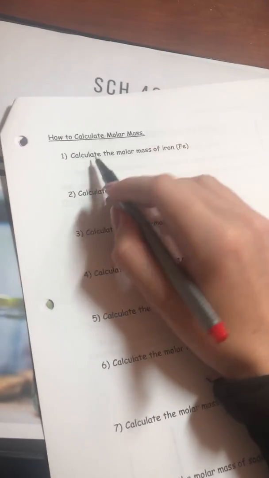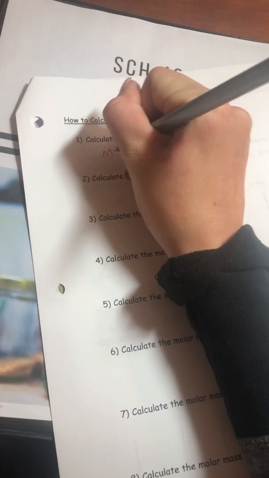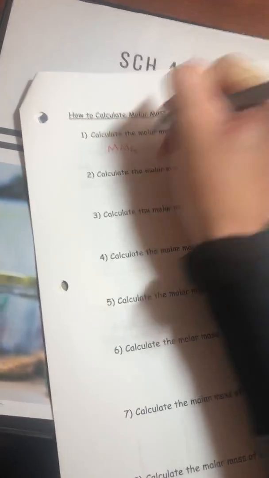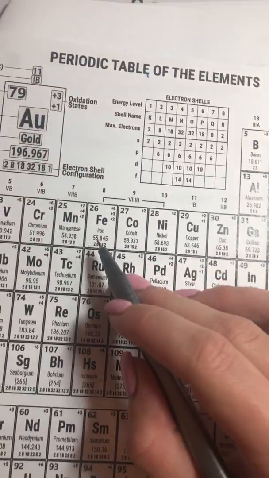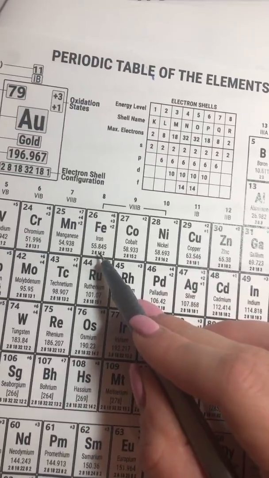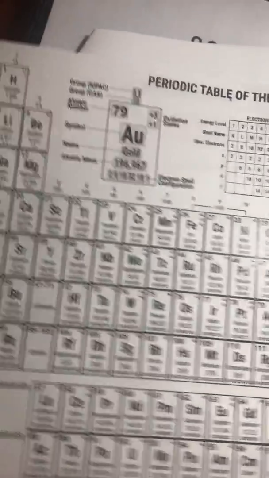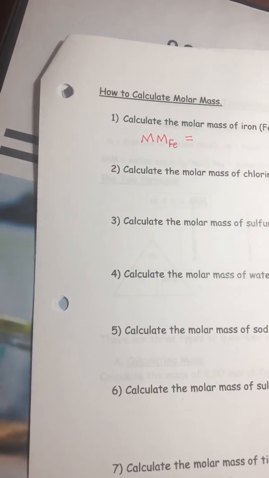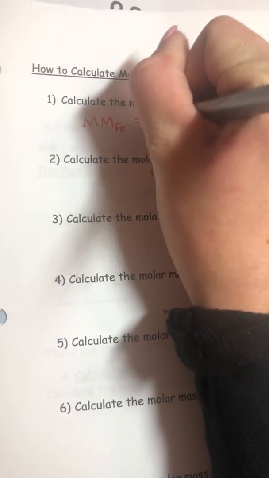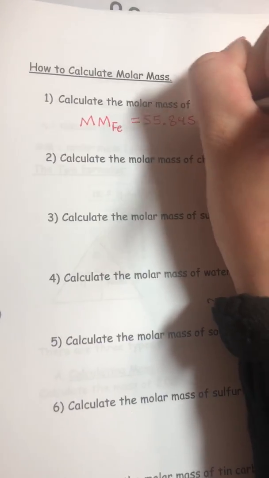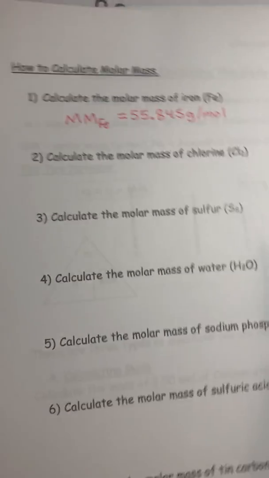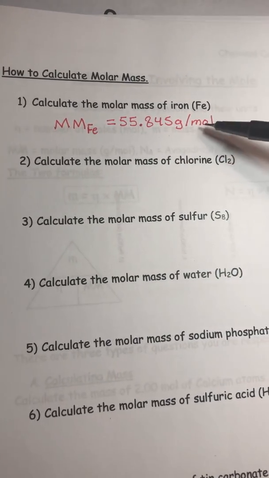So I'm calculating the molar mass of iron, so I write MM and then a little Fe. You look at your periodic table for iron, and I have 55.845 grams per mole. Okay, and that's the molar mass, so that's that many grams per 1 mole.